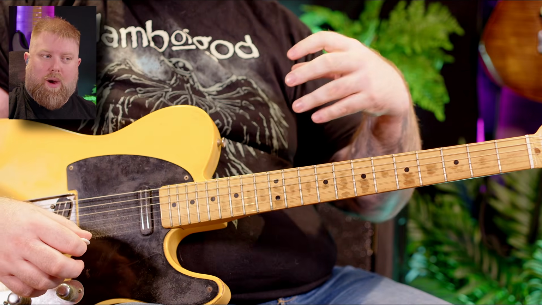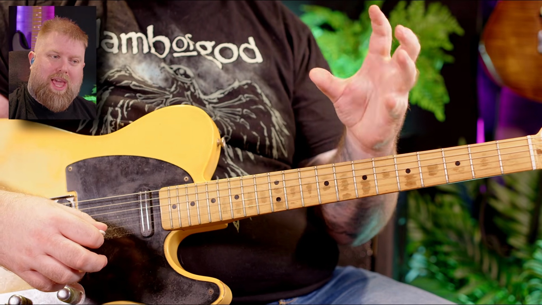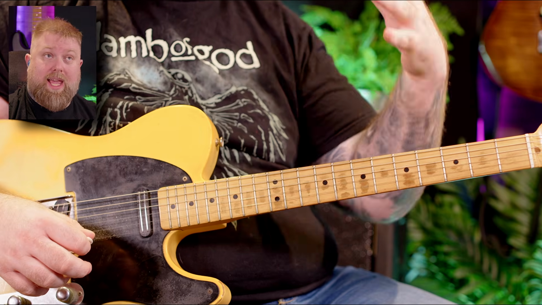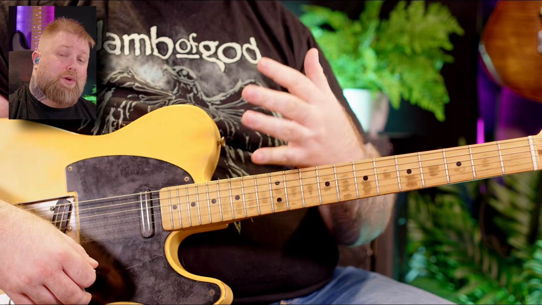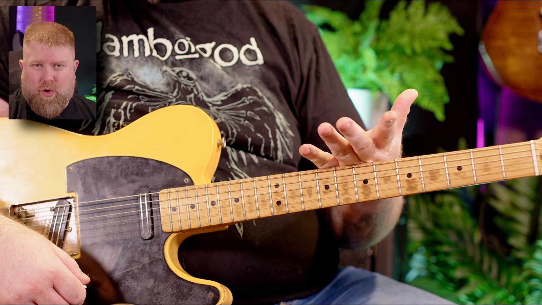So by doing that, I'm trying to train my ear to be able to hear melody in relation to a triad form. I'm trying to see and separate in my mind chord and melody, so I can use chords to support a melody, or I can add melody on top of chord voicings that I'm familiar with.